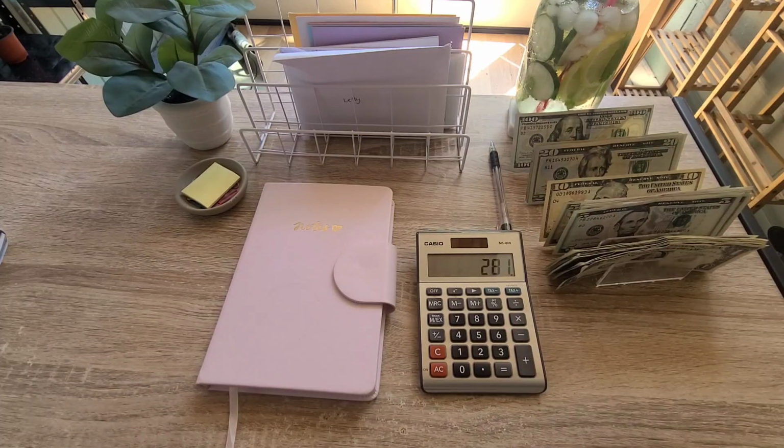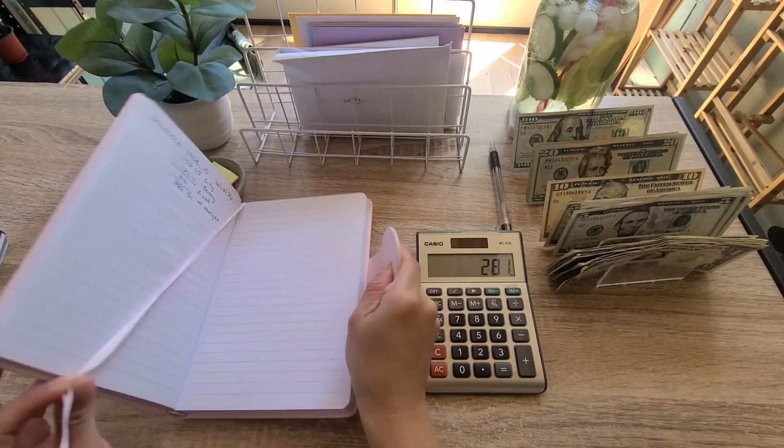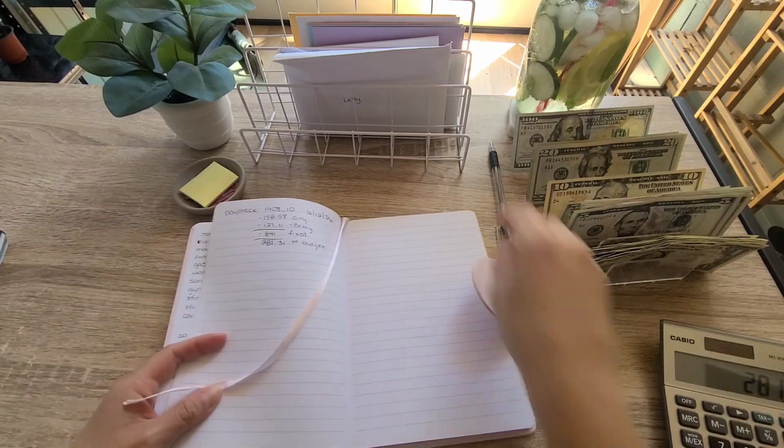For a total of 281. So I'm gonna go ahead and write my envelopes on here.